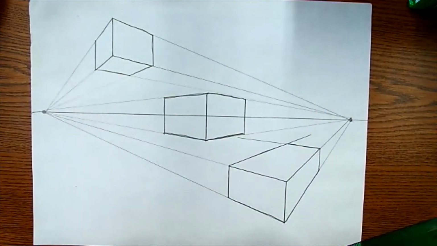But I'm actually going to show you how to create a cylinder and how to create a triangular prism in 2-point perspective. So the cylinder is actually going to be more 1-point perspective because we only really need 1 vanishing point for it.